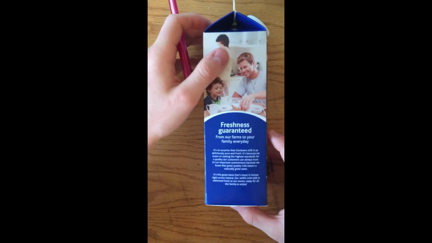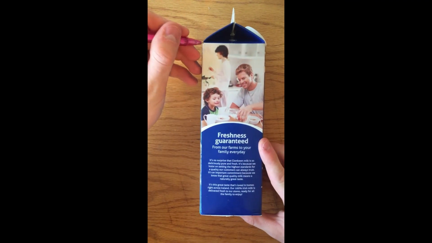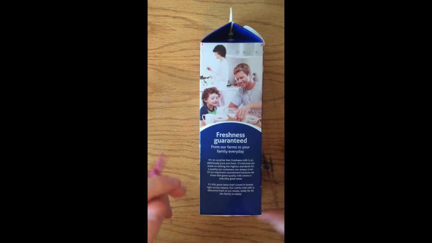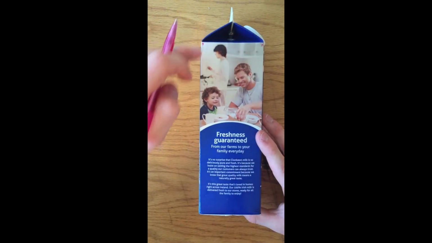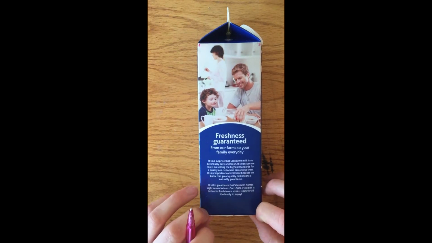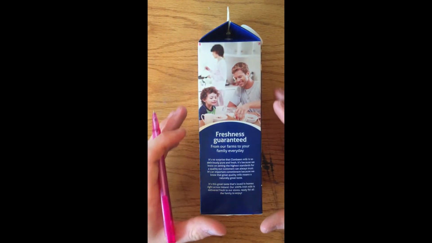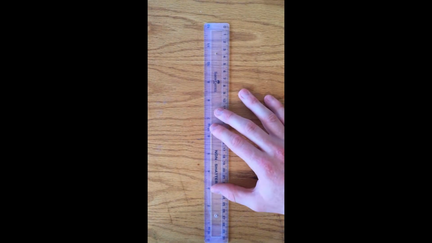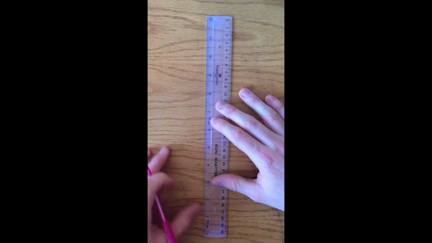So if you take this milk carton for instance, there's one angle here, 2, 3, and 4. This shape here is a rectangle. So this is just an example of a rectangle. Another example of a rectangle is my ruler here. So if you have length 1, 2, 3, and 4, it's another example of a rectangle.